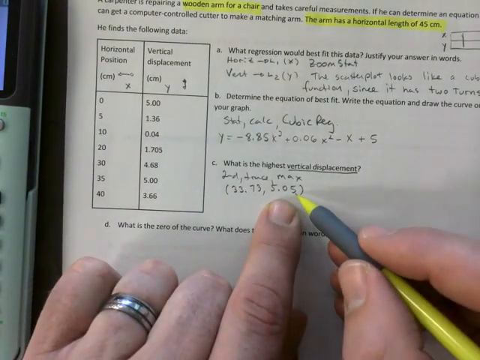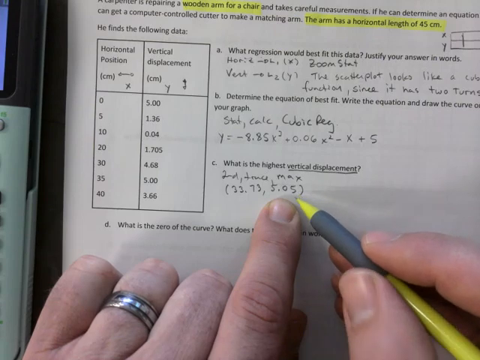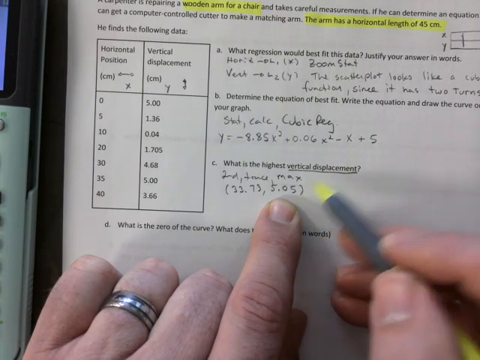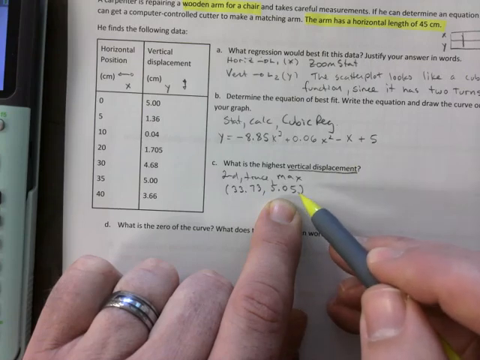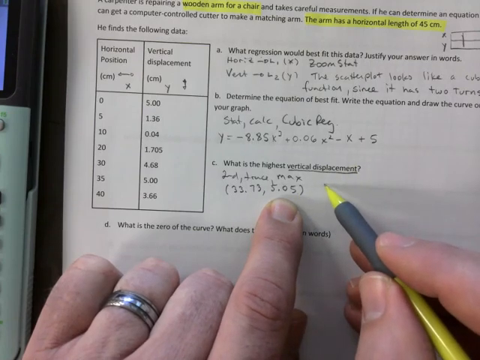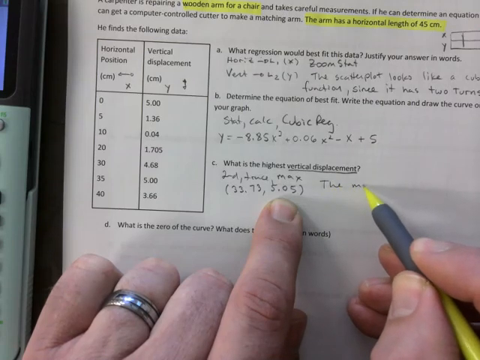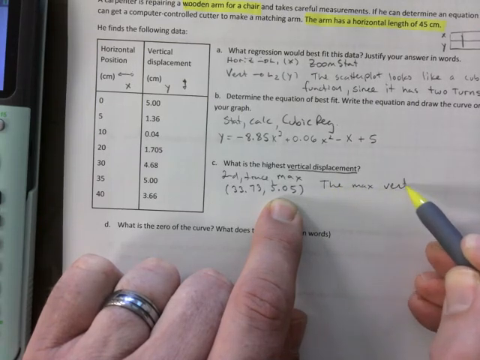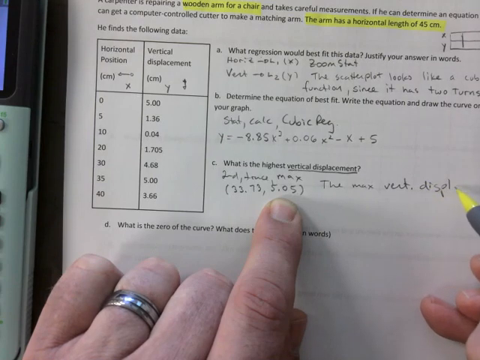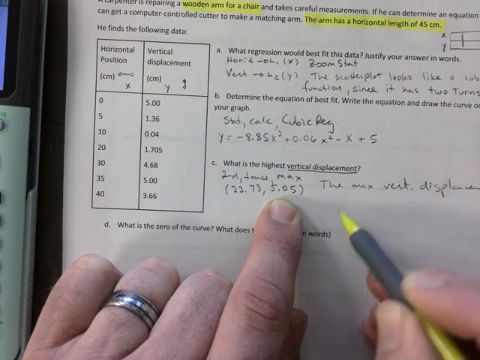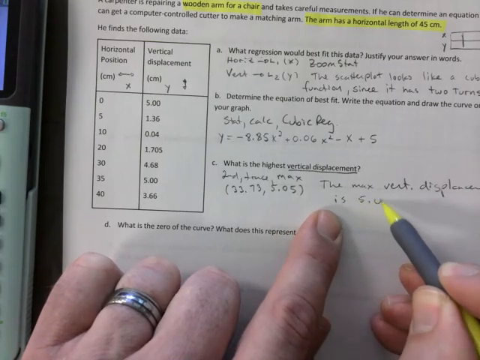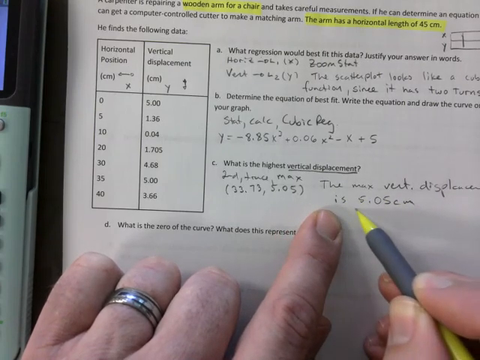So, is this higher than the initial point? It is, by very little, but we would say this one. So, the max vertical displacement is 5.05 centimeters.